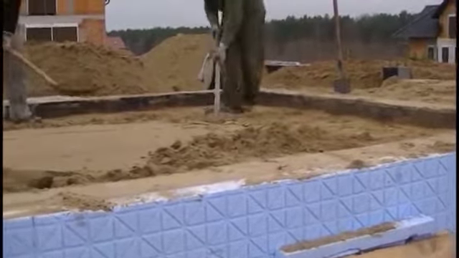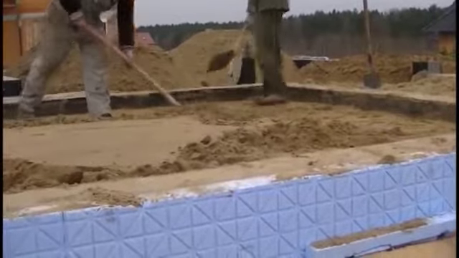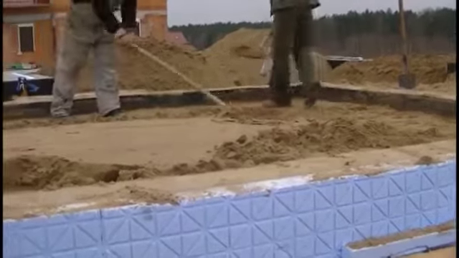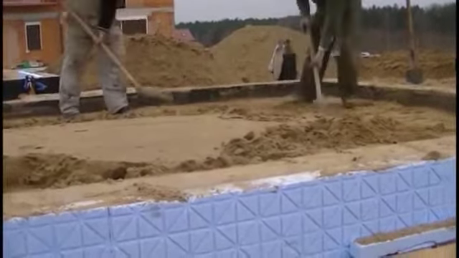It's not easy to hit the appropriate height of the aggregate, and as you can see now, sometimes you will have to remove the excess so as to leave sufficient space for the concrete.